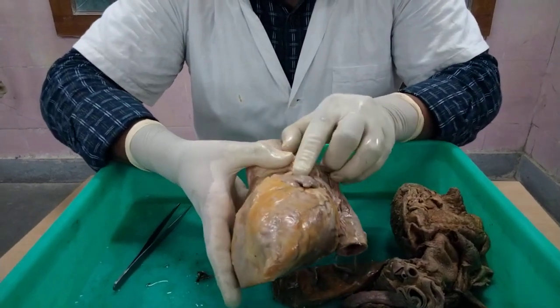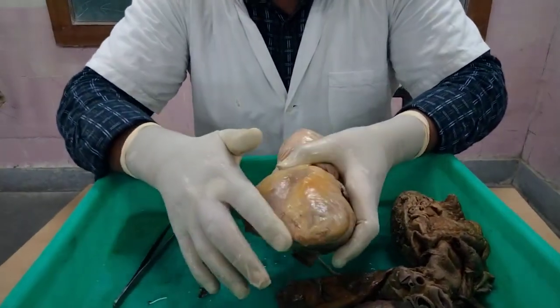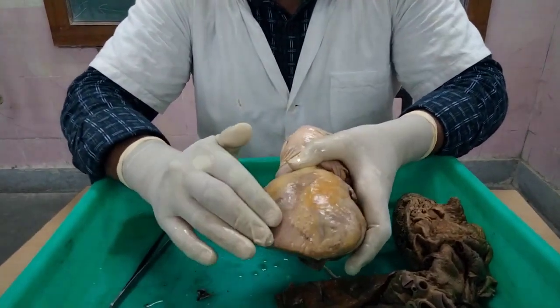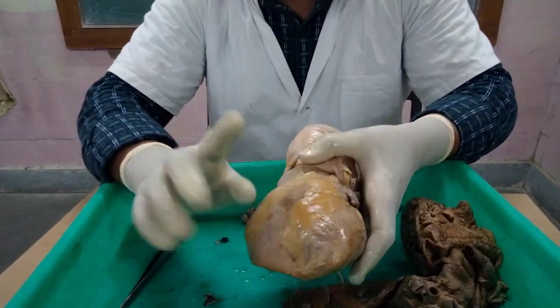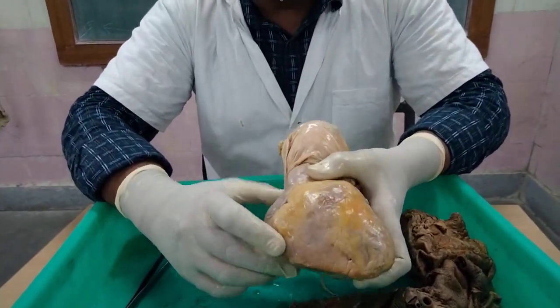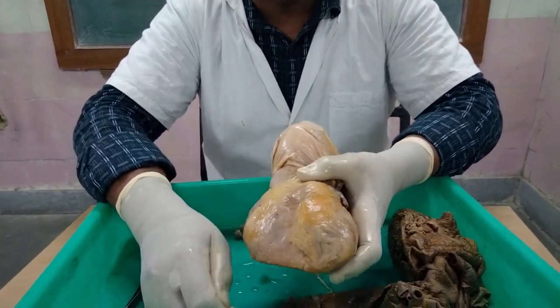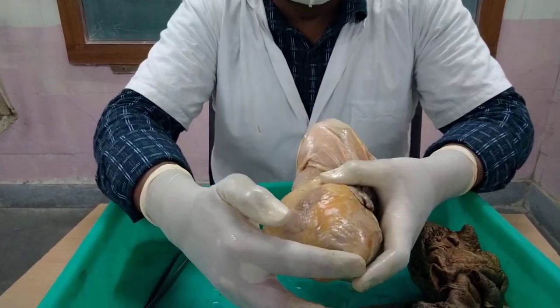This is the left auricle, and the rest of the heart is the ventricle. This part is the right ventricle, this portion is the left ventricle. So, heart presents 4 chambers. Now, what are the presenting parts? It is a conical muscular organ. So, this is the apex of the heart.